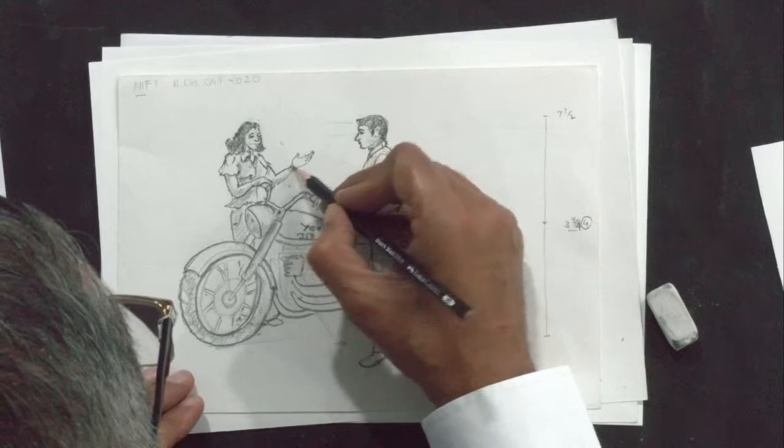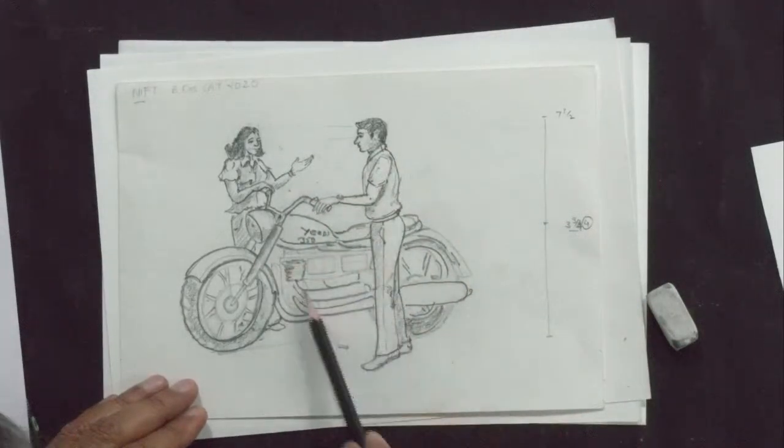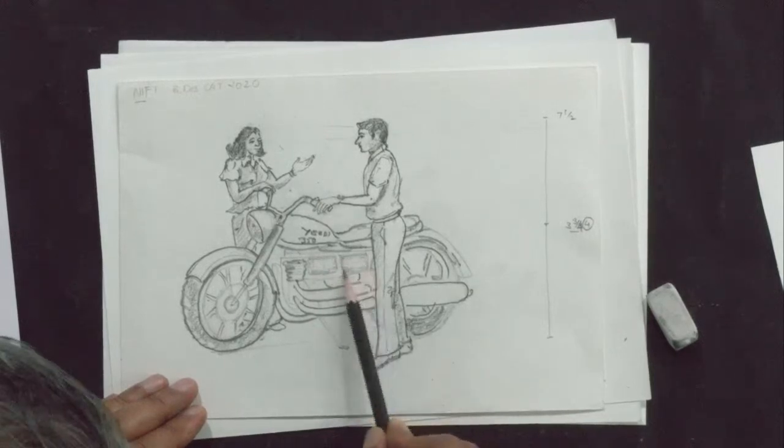I hope everybody enjoyed it. You can do further shading, shadows, etc., in your, as an assignment maybe.